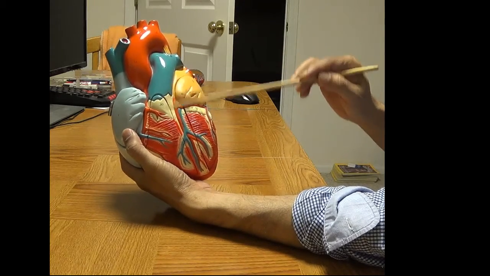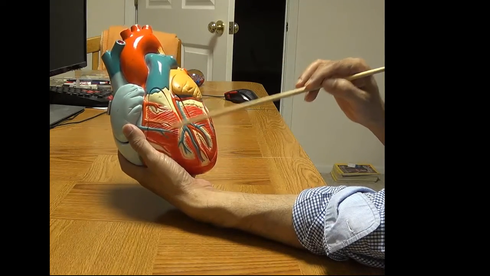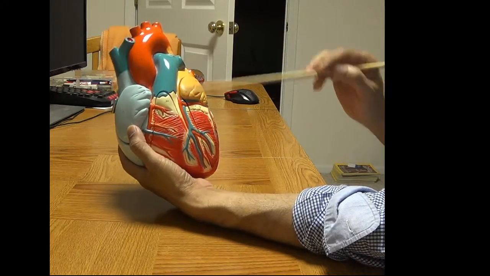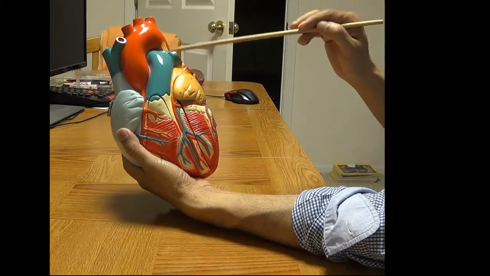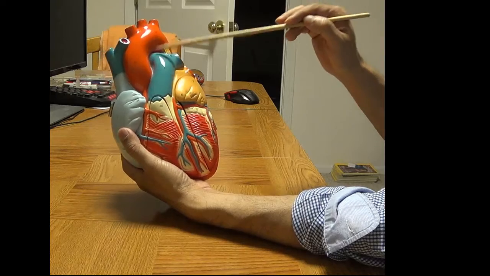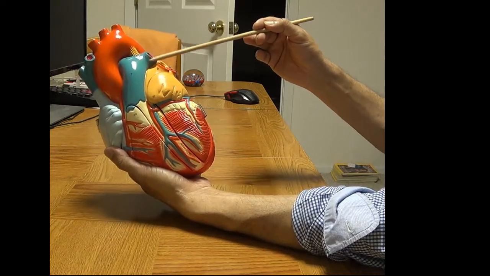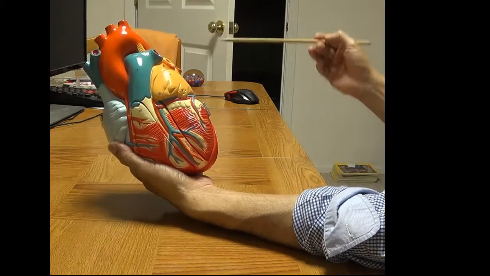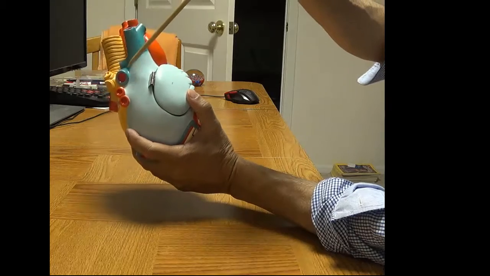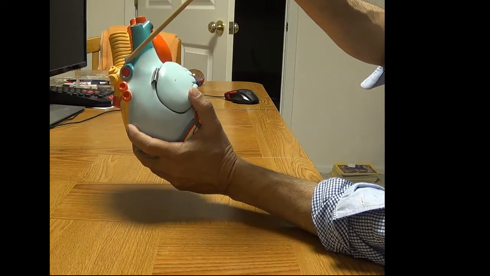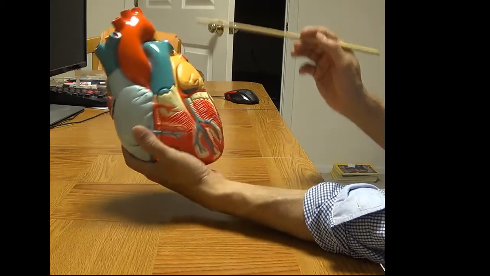So deoxygenated blood enters the pulmonary trunk from the right ventricle, and you see the pulmonary trunk divides into two branches. These are called the pulmonary arteries. This is the left side, so this is the left pulmonary artery, takes the blood to the left lung, and the right one goes under the aorta, and this is the right pulmonary artery. It takes blood to the right lung.